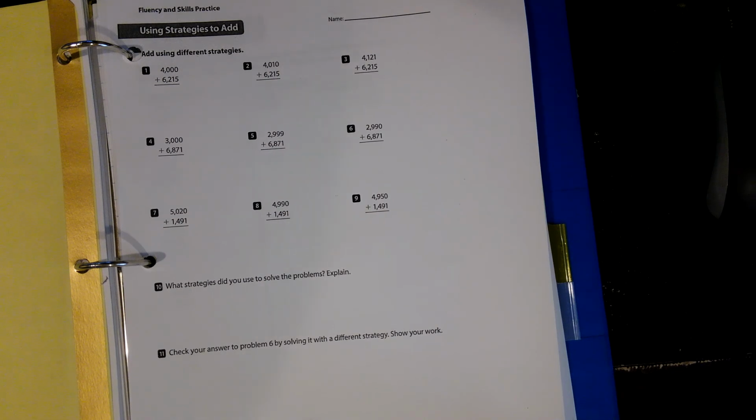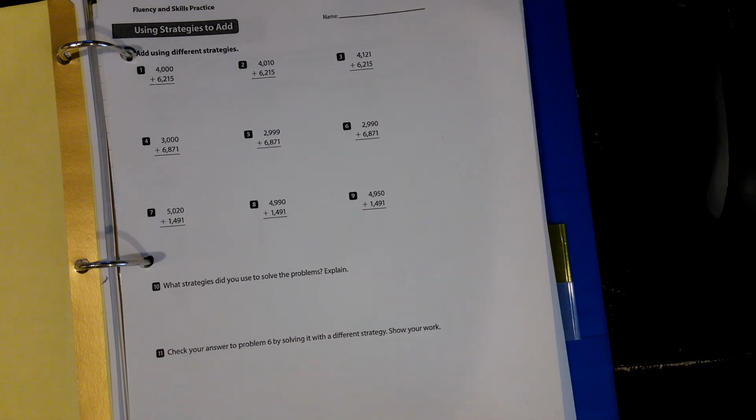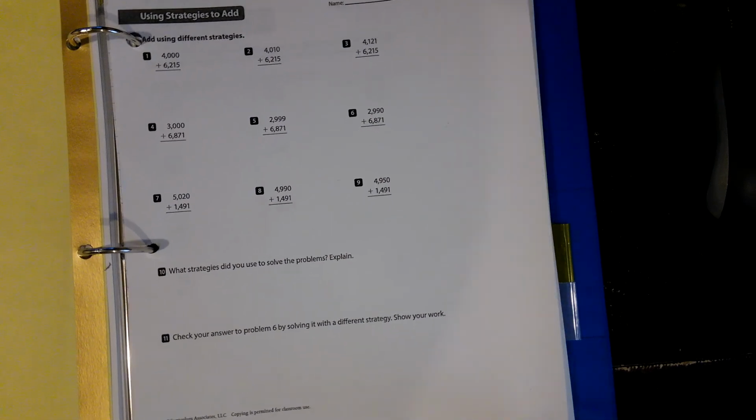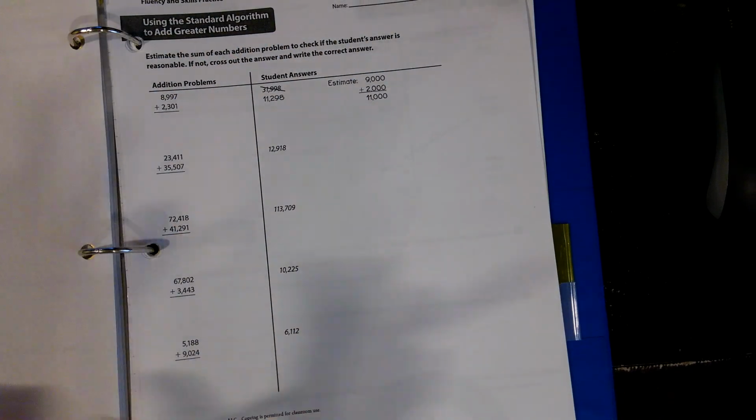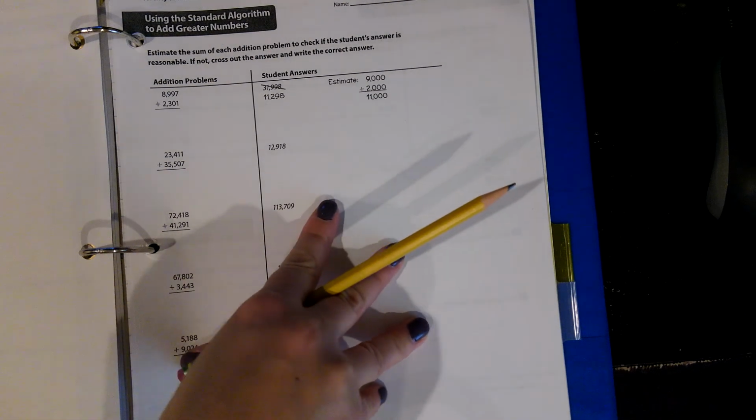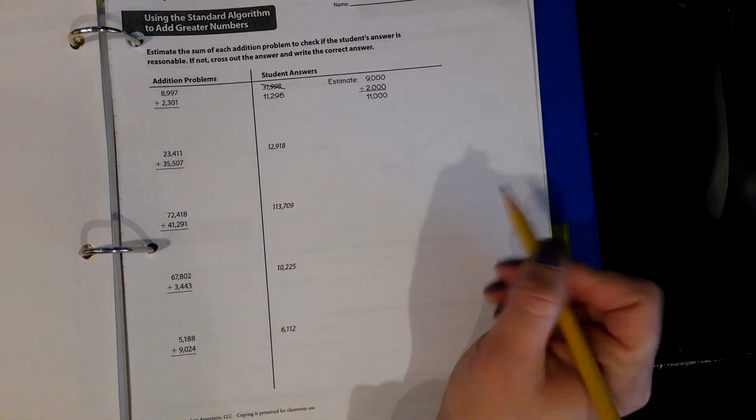And this worksheet is for you to practice. This is not the one that's required, and I'm not going to show you how to do it. Okay? You guys can do it. This is the one that is required practice. Okay? And we're going to do it together right now.